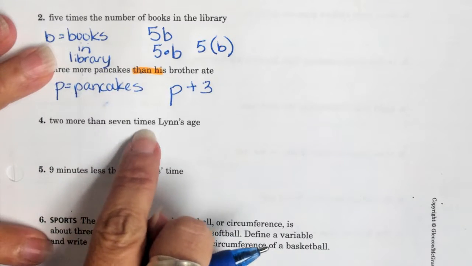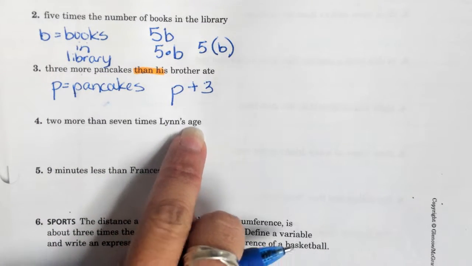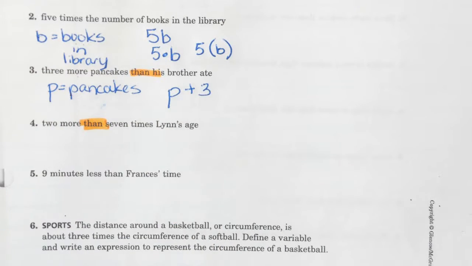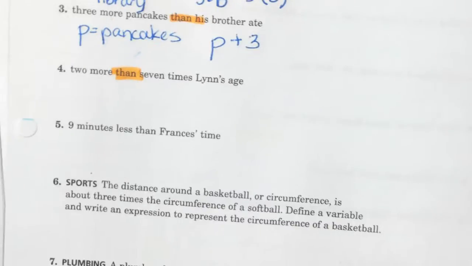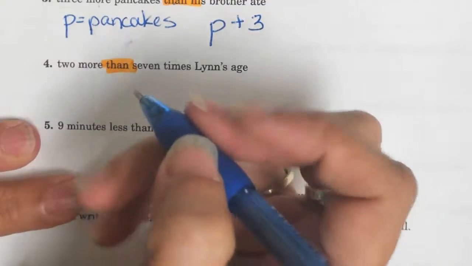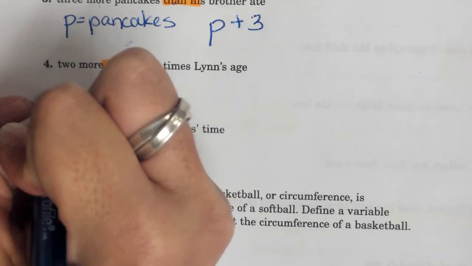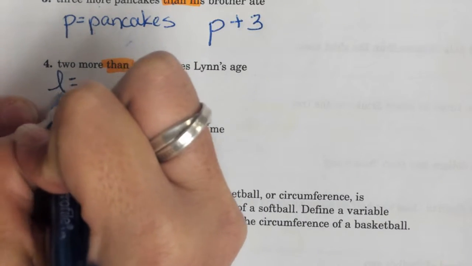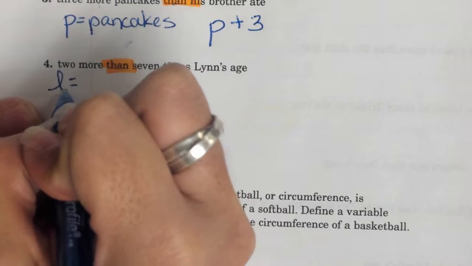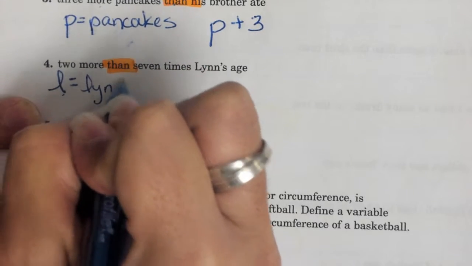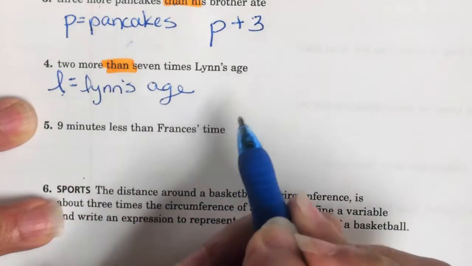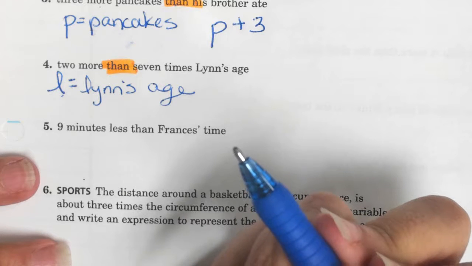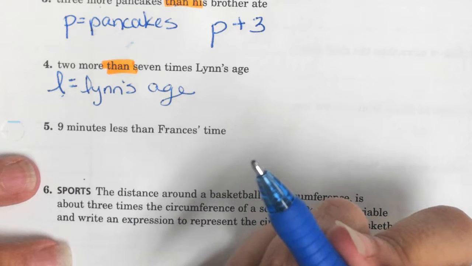2 more than 7 times Lynn's age. Yes, it's got the then, thank goodness. But what do we not know? Lynn's age. Now, you could do an L for Lynn, but I'm going to be honest, it's supposed to be a lowercase L, and usually lowercase L's are in cursive. So you could do an L for Lynn's age, it would need to be in cursive, or you can do an A for age. That is fine. Doesn't matter as long as you define it.